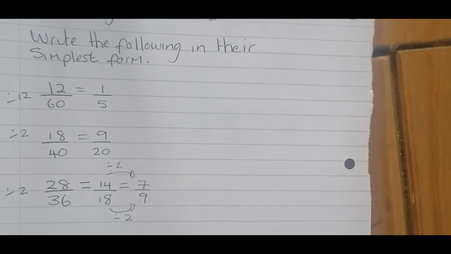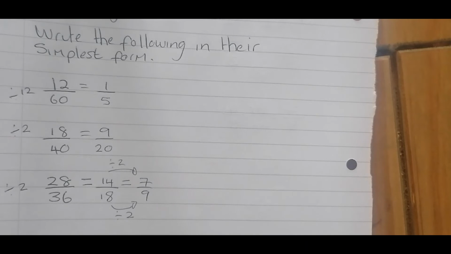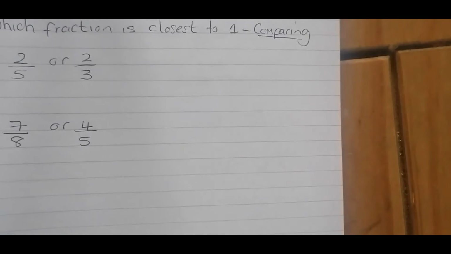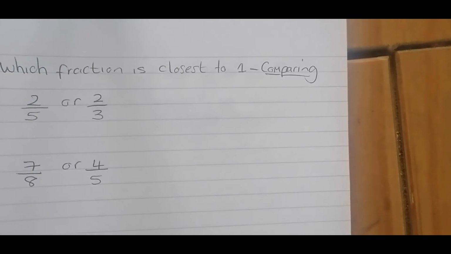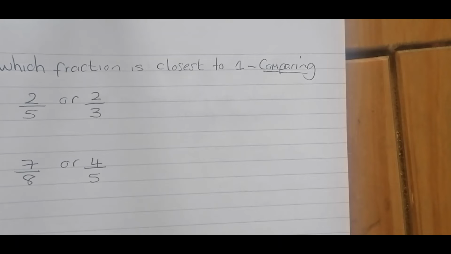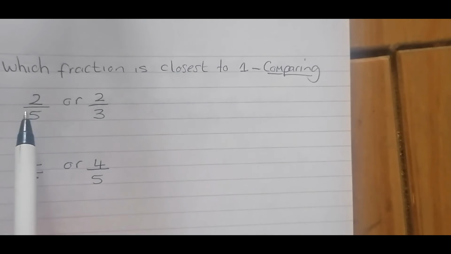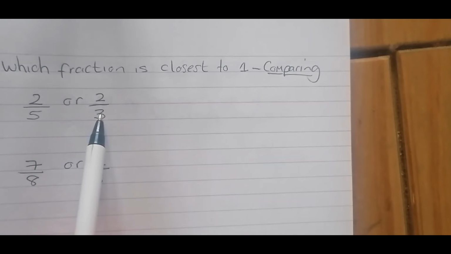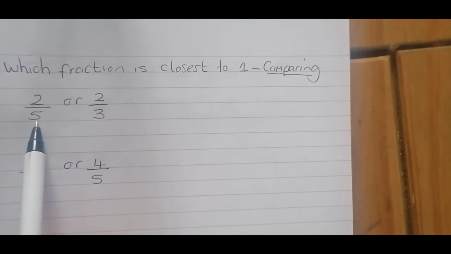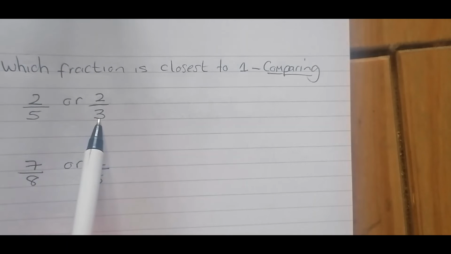So there are some types of questions you might see in an exam. So let's compare some fractions. To compare some fractions, you're asked a lot of the time to compare fractions. So what fraction is closest to 1? So we're going to compare. Look at these top two here. So before you can compare fractions, you have to make these denominators the same.